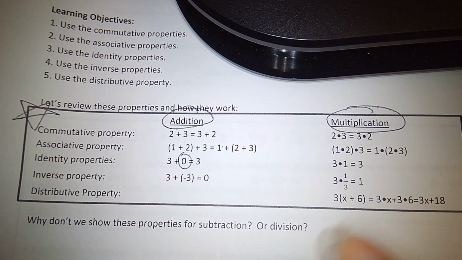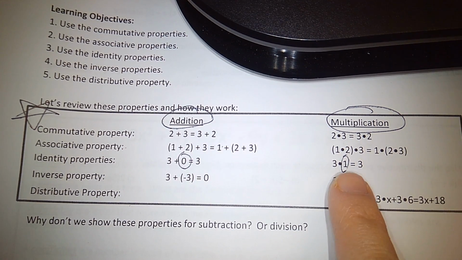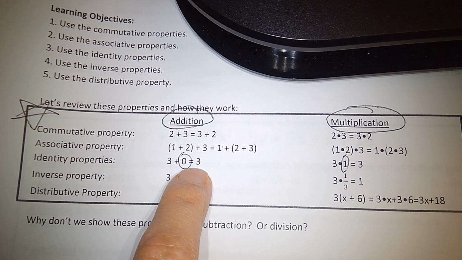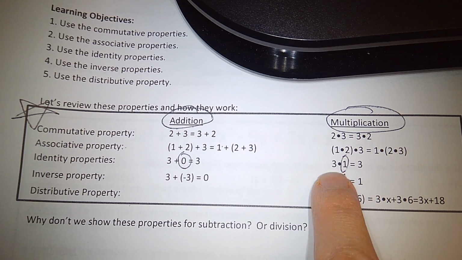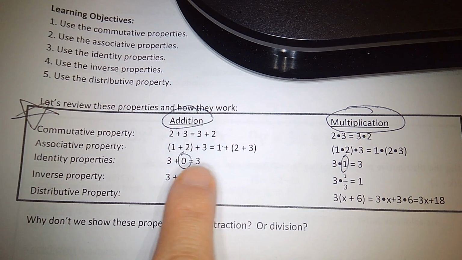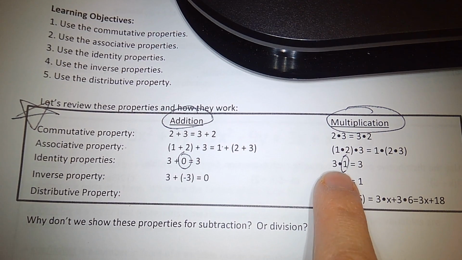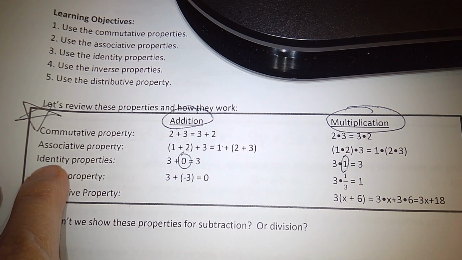Not 0, it's 1. It's not 3 plus 1 equals 3, it's 3 plus 0 equals 3. And it's not 3 times 0, it's 3 multiplied by 1 that gives us 3. So for addition, the identity is 0, and for multiplication, the identity is 1. This is the identity property.